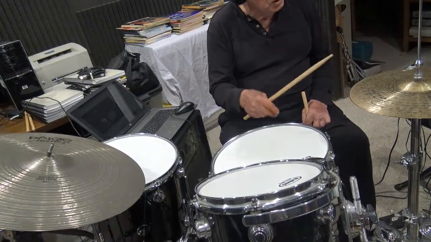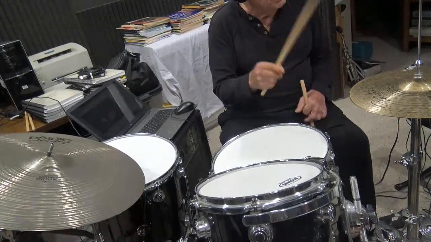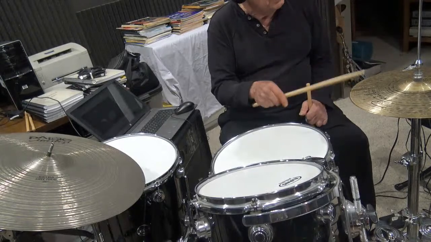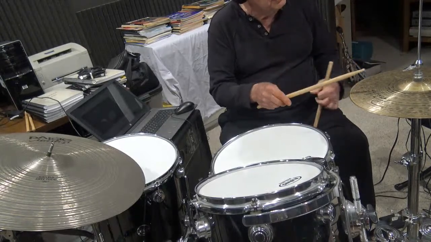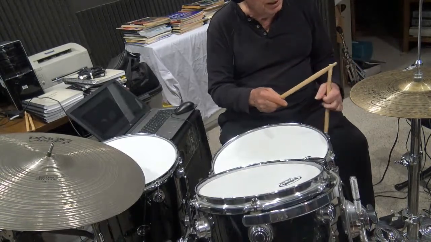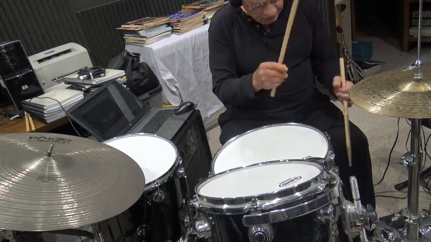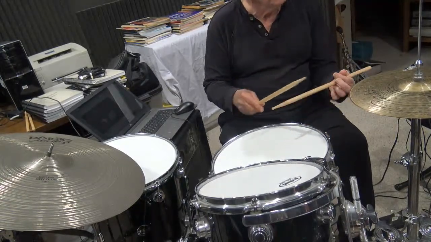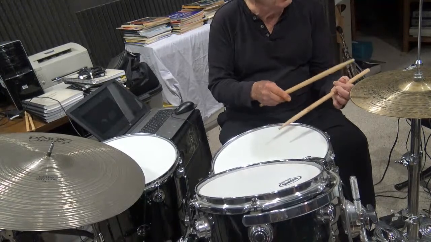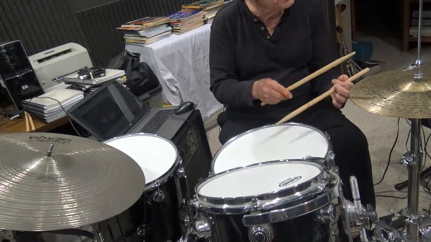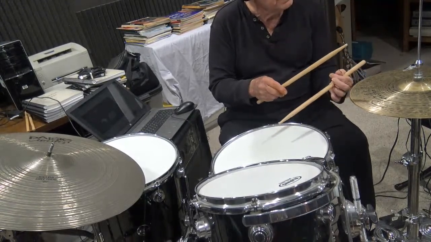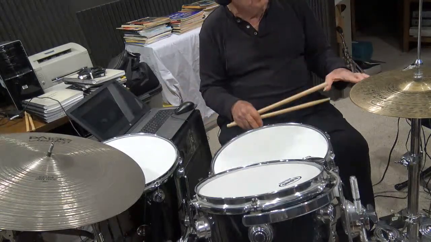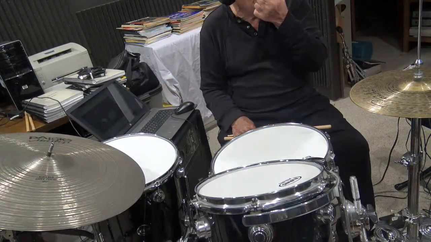Line 3, right, right, left, left. So we got it, 1 and 2 and 3 and 4. And I have 1 and 2 and 3 and 4. It's a linear line. And I'm locked in on those 3 voices.